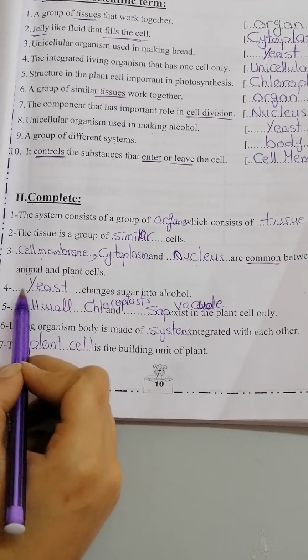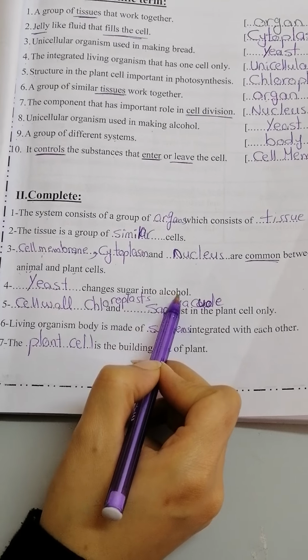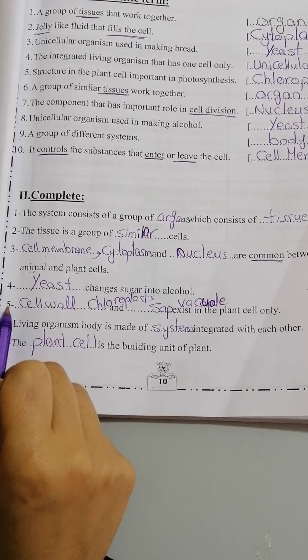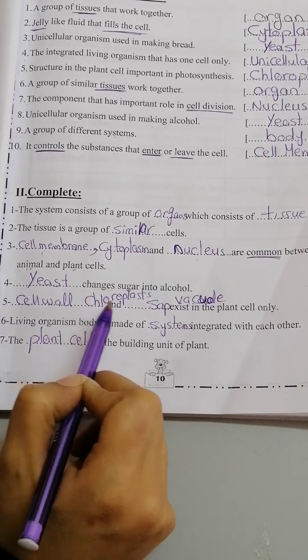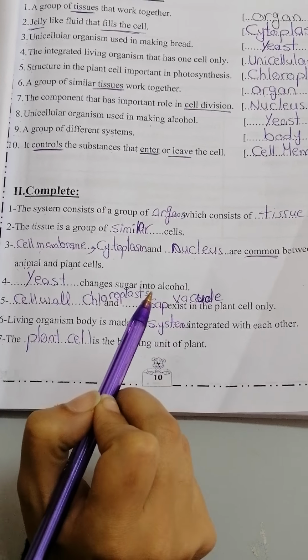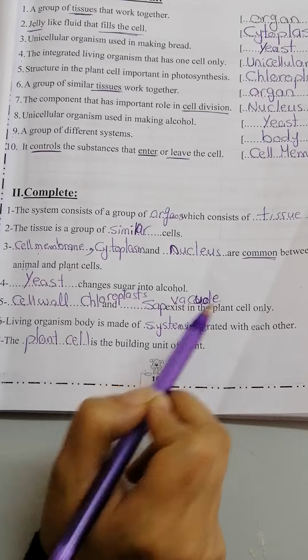Number 4, blank changes sugar into alcohol. Yeast changes sugar into alcohol. Number 5, blank exist in the plant cell only. What are the components which I can find only in the plant cell?